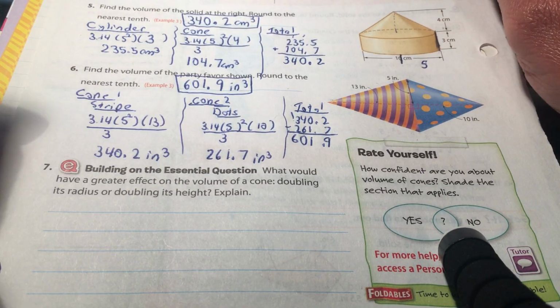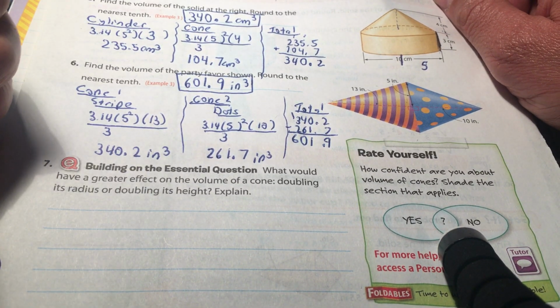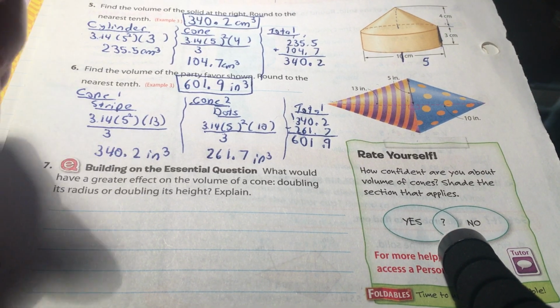I hope that helps you with the guided practice, understand what you need to do as you move on to the problems in the independent and dependent practice, extra practice.